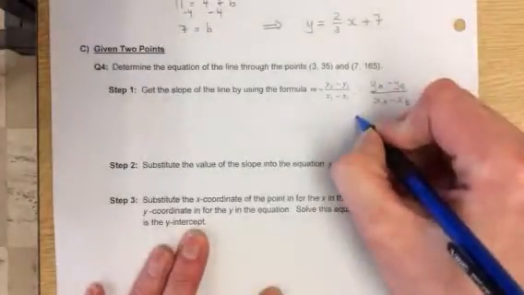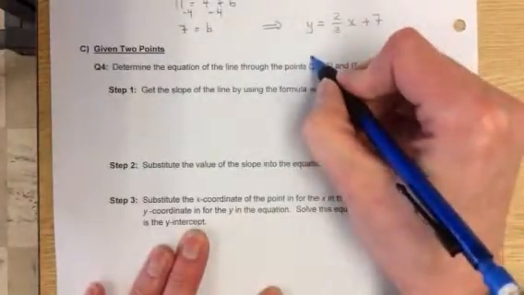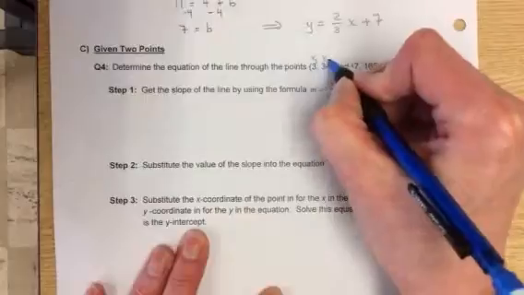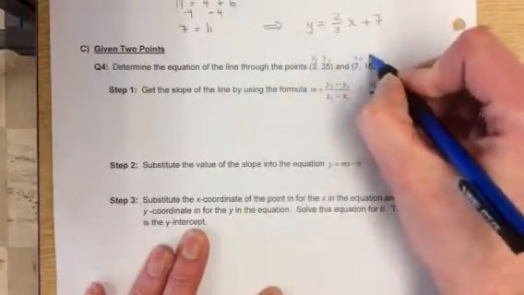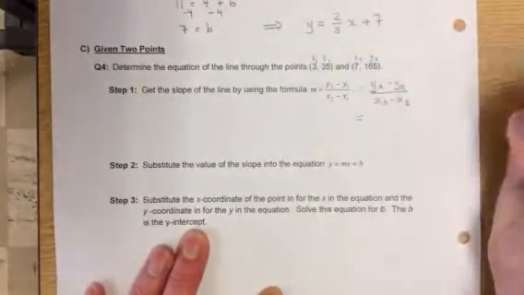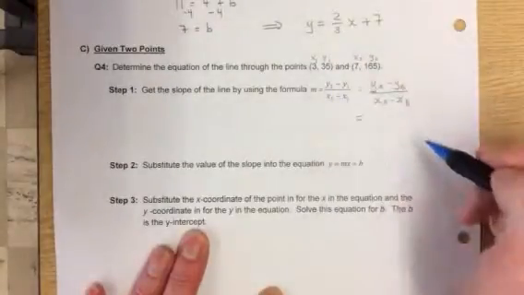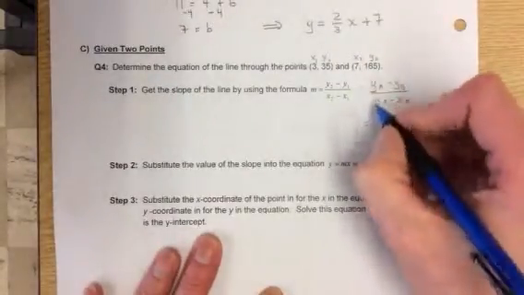xa minus xb, and we sub in the values. This could be x1 and y1, and x2 and y2. And then we can sub our values in and start to solve for our slope.